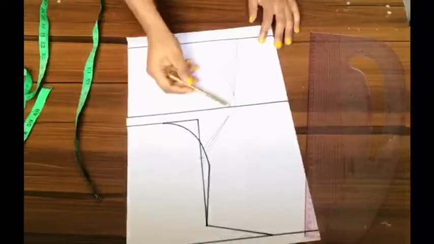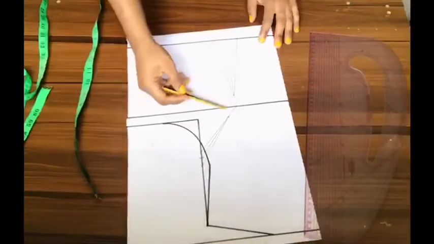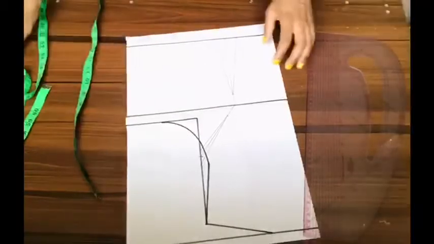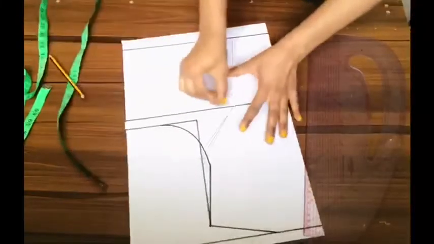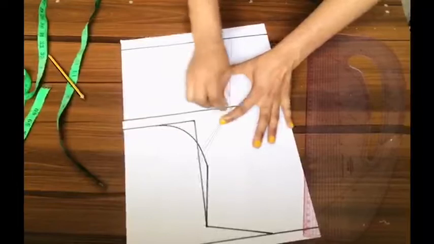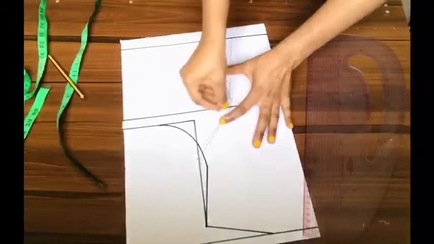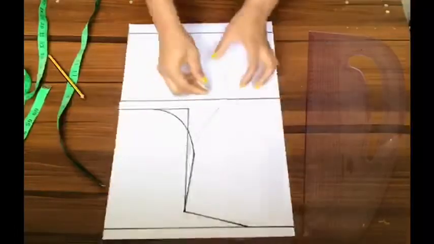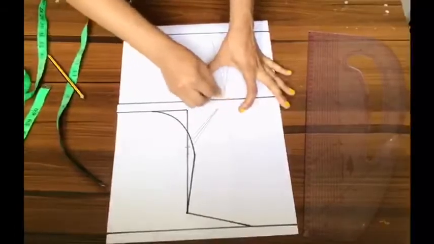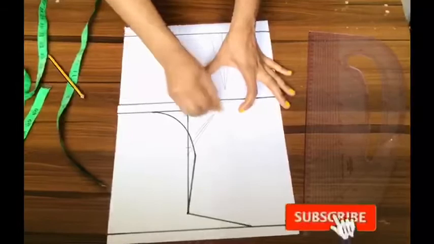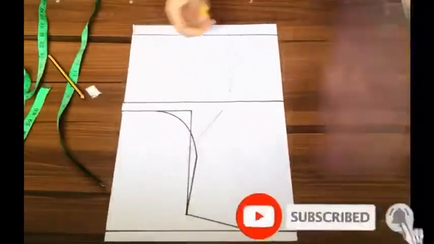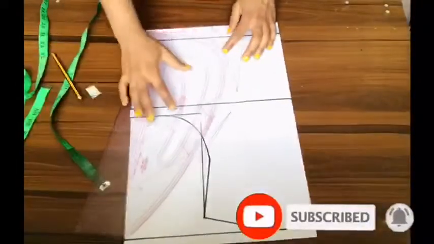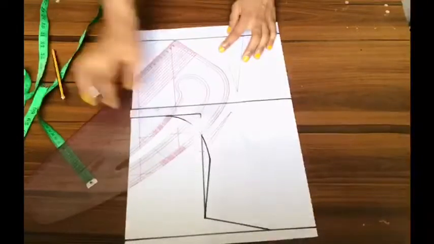So I still have those pointed edges, and for us to smoothen this out, you can just go ahead and take off these lines that you're seeing, so that you can create a very good curve for the bust. All right, now that I've cleaned off this line, I'm going to go in with my pattern master and connect.